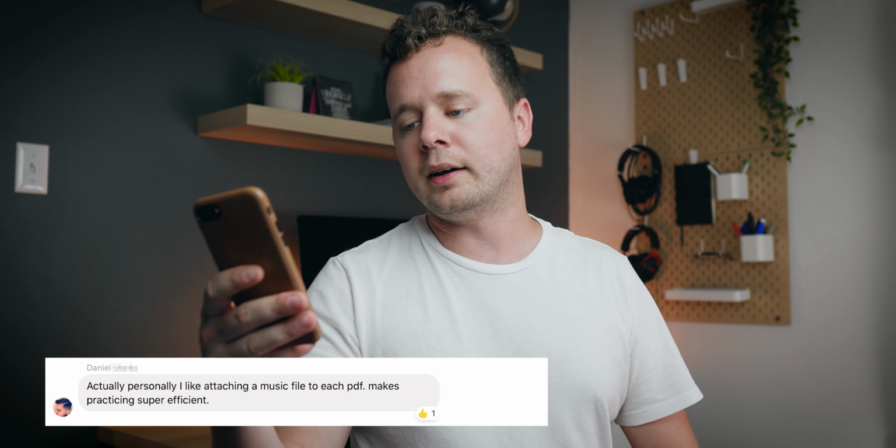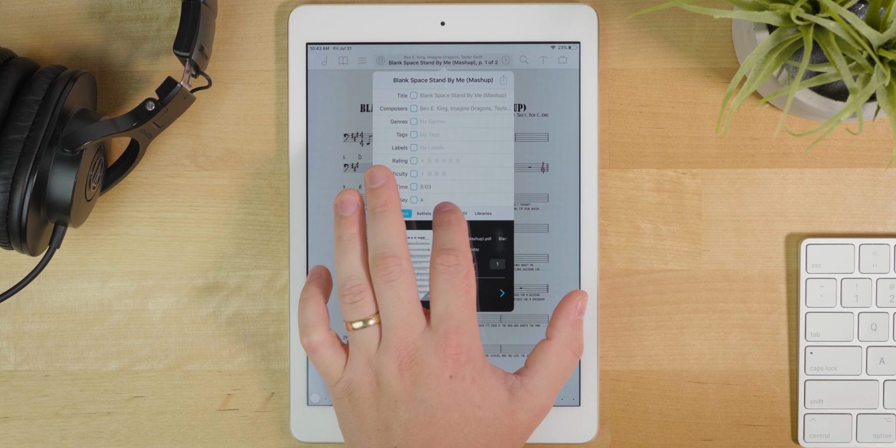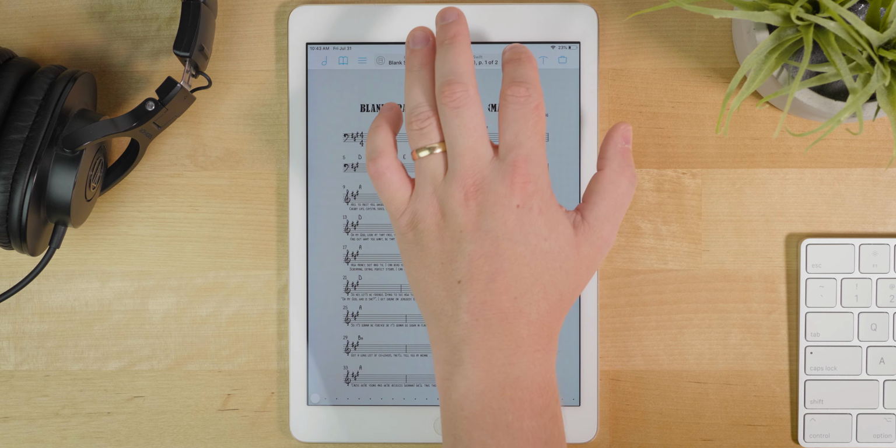My buddy Dan says, I like attaching a music file to each PDF, makes practicing super efficient. Yes, it certainly does. For both practicing and things like backing tracks, you can link them directly to each score. So to the right here, we have the search function.